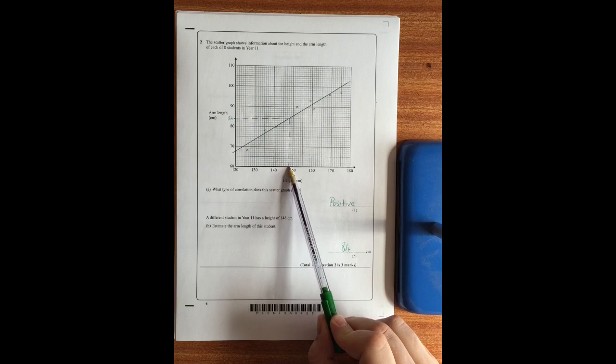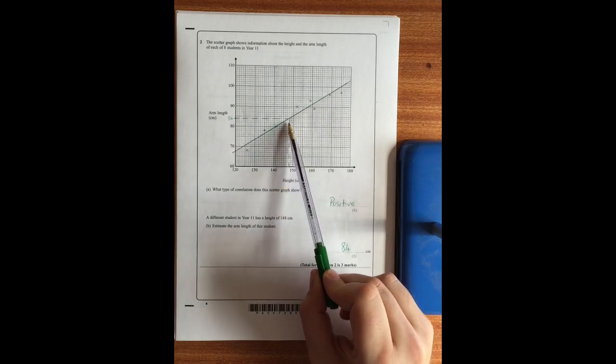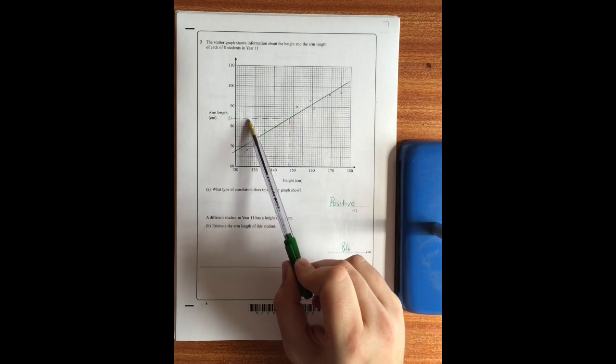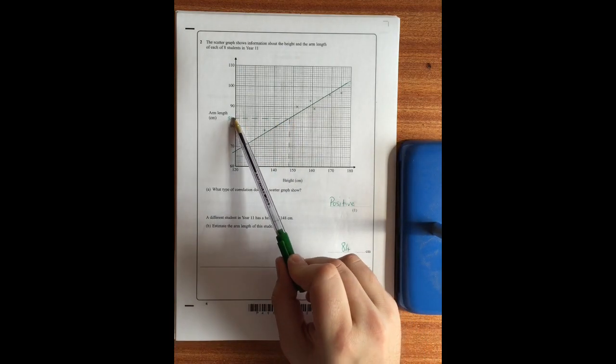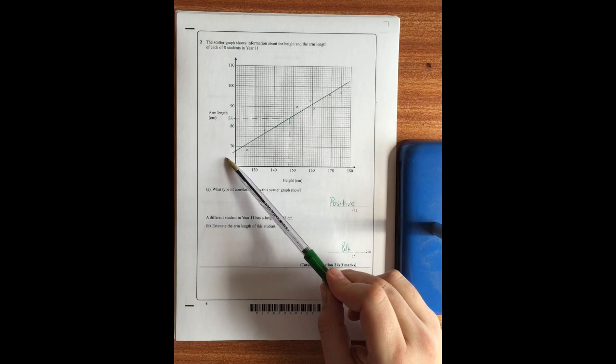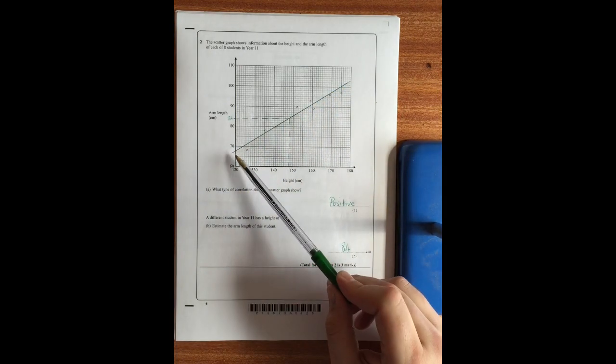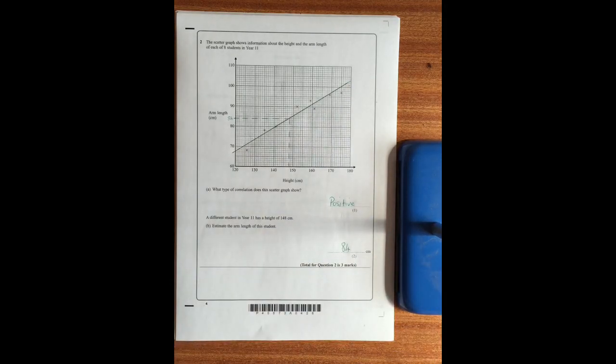So if we go to 148, if we put the line on, this constitutes your working out. Go up to our line of best fit and go across. The answer is 84. The line of best fit must follow the crosses. It doesn't have to touch any of them, and it doesn't have to be anywhere other than in the middle of the crosses.